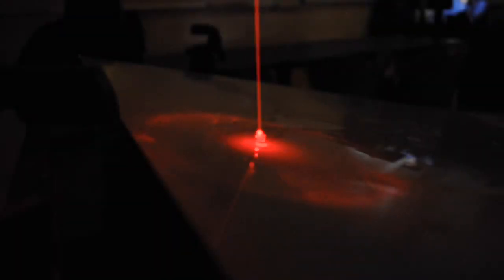Finally, here I divert the stream of liquid with my finger to show that this pattern is not coming from a scattering of light from where the jet lands. Instead, the light is being scattered from the tip of the funnel itself.